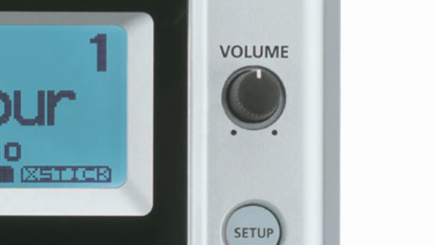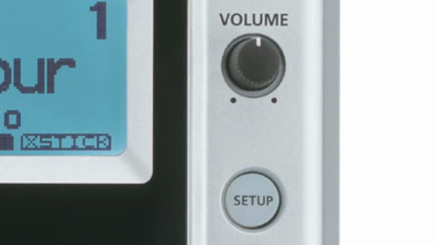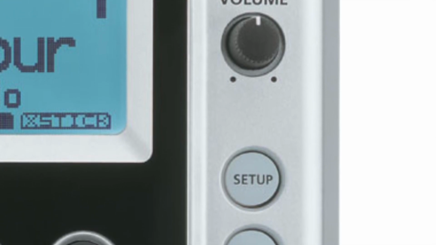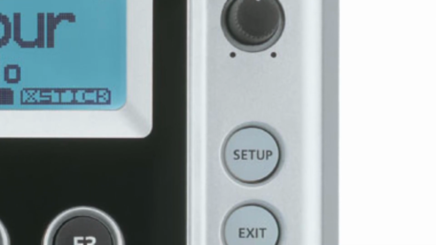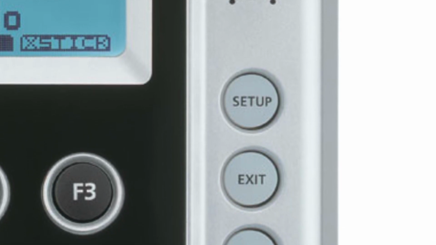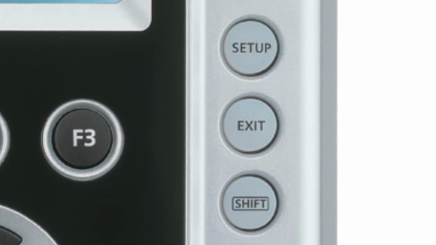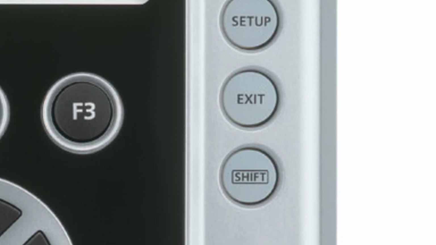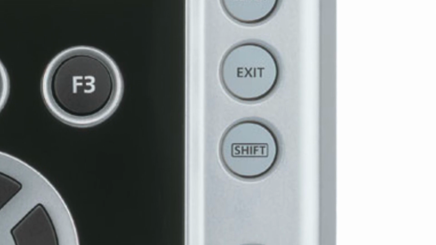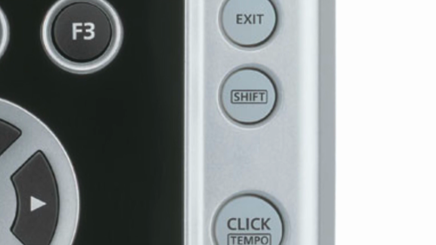The setup button is the first one. Use this button to make settings that affect the entire TD-9, such as MIDI, triggering, pad sensitivity, etc. The next button is the exit button. Each time you press this button, you return to the screen of the previous level. Pressing it several times will take you to the drum kit screen. Below that is the shift button. Used in conjunction with other buttons while holding it, the functions of other buttons will change.